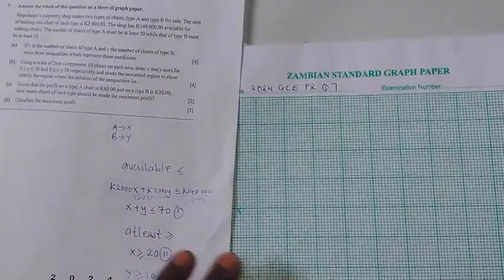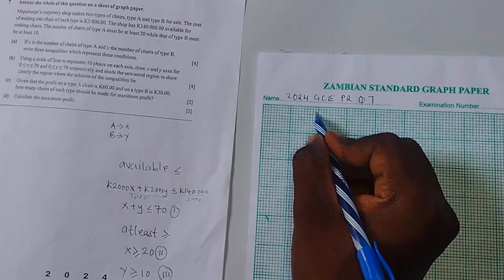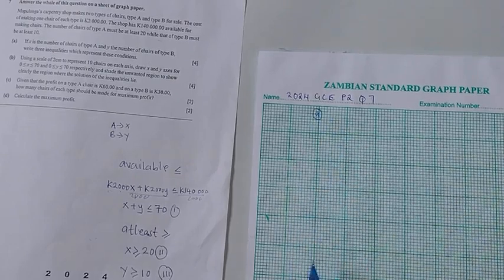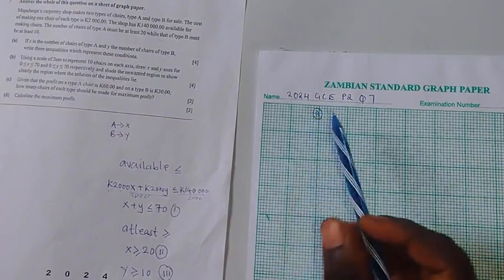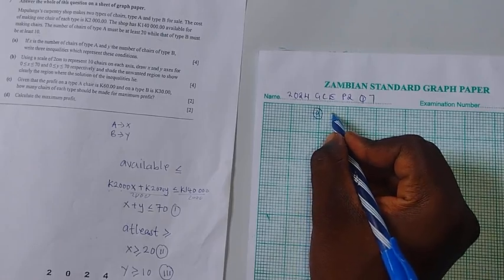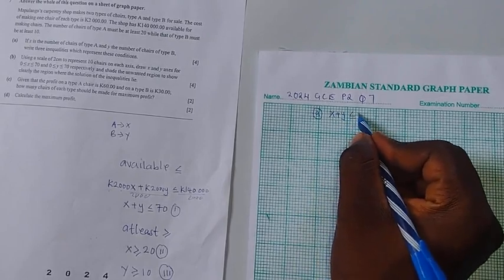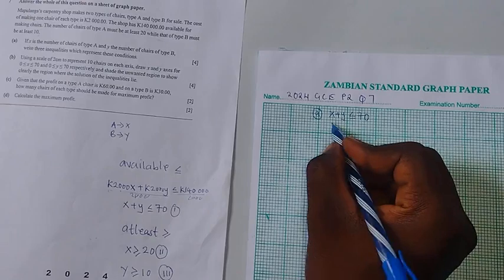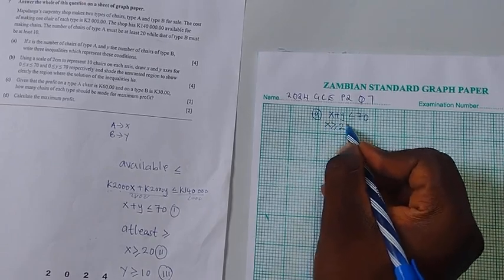So you can now present these inequalities on your graph paper, writing the question number, which is question A. We have our first one, x plus y less than or equal to 70. Then we have our second one, which is x greater than or equal to 20.